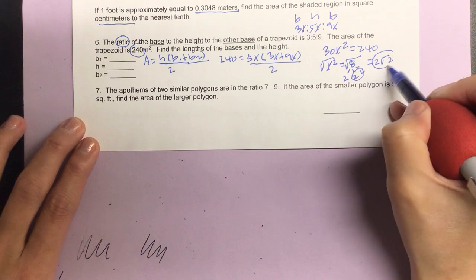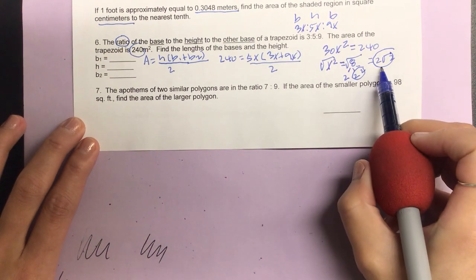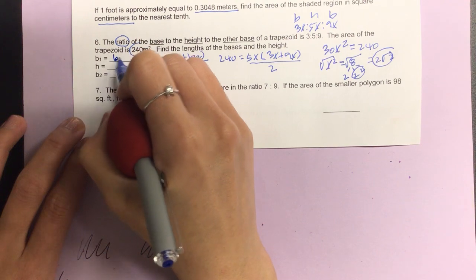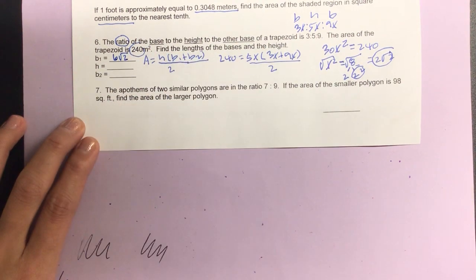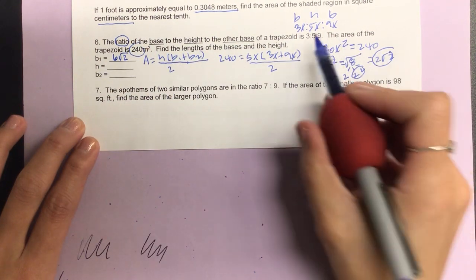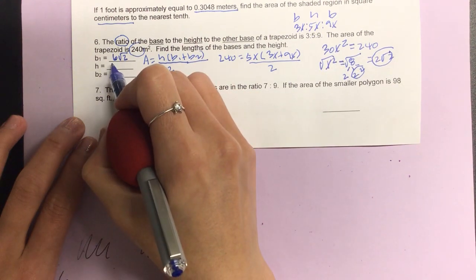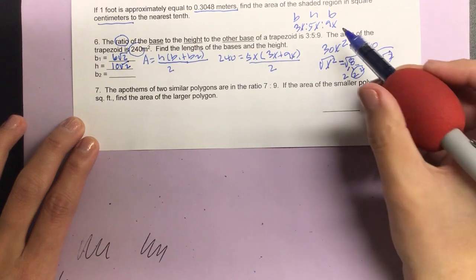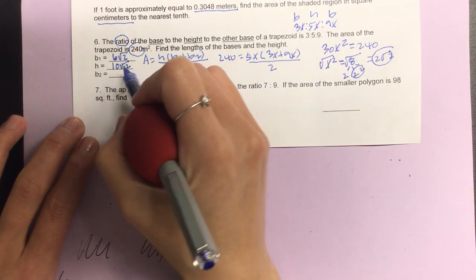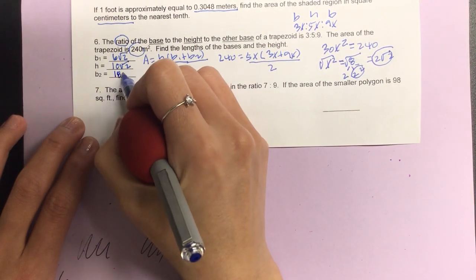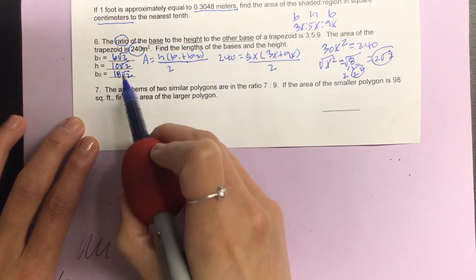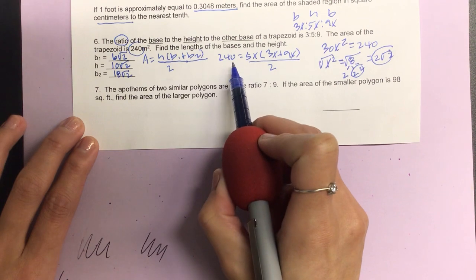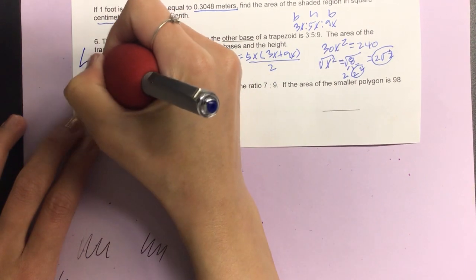So we're going to go ahead and use this. If I take 2 radical 2 times 3, how many is that? 6 radical 2. And if I take 2 radical 2 times 5, how many? 10 radical 2. And then 2 radical 2 times 9 is going to give us 18 radical 2. And if you want to check that the numbers are correct, you can replug them in. It'll give you 240. Okay? This is very, very important.